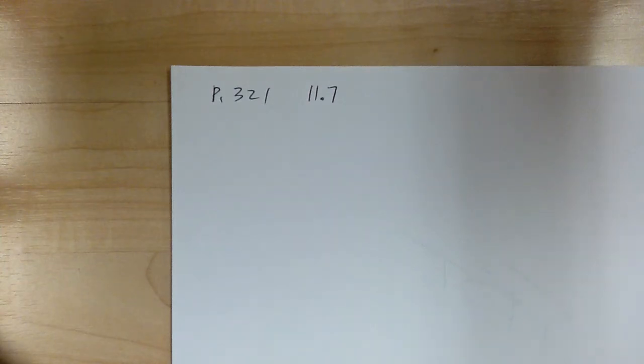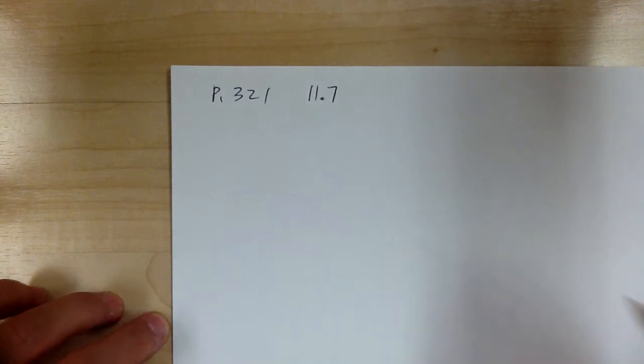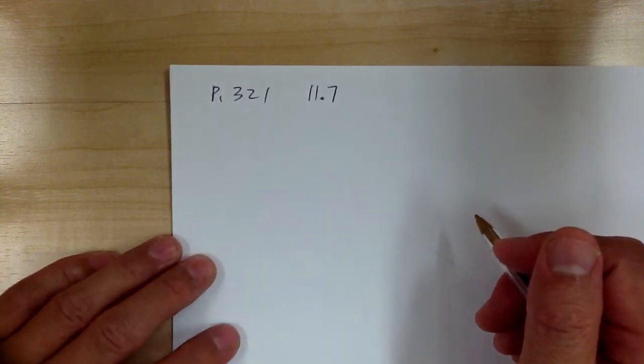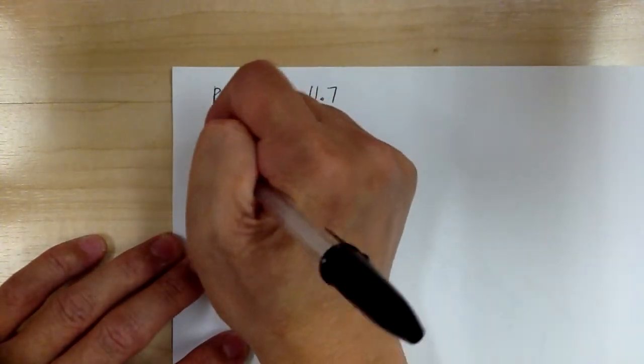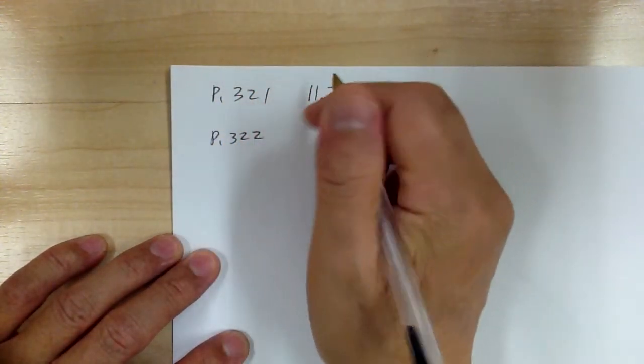Open your book to page 321. This is lesson 11.7. This lesson is on solving equations by factoring. Before we get to the factoring, we need to cover the zero factor property. So let's go to page 322.